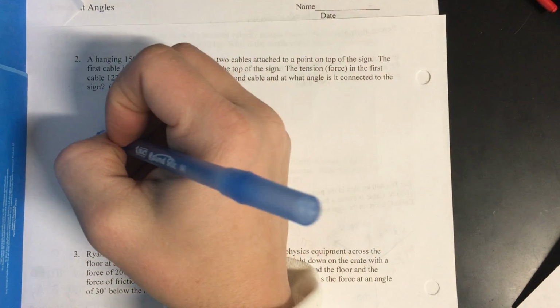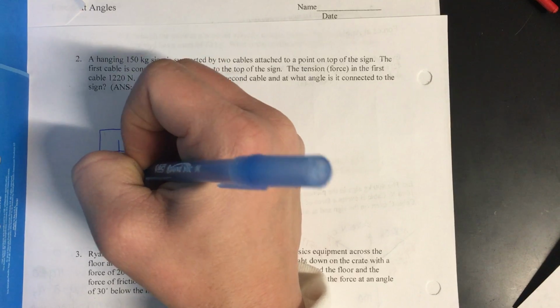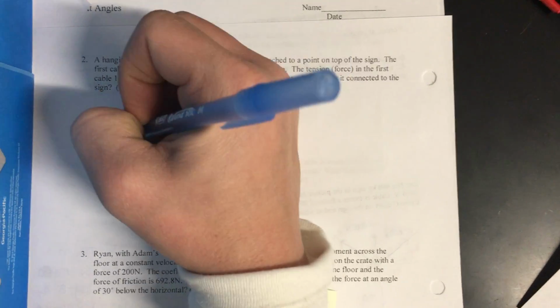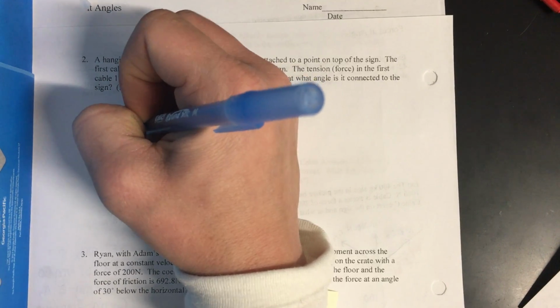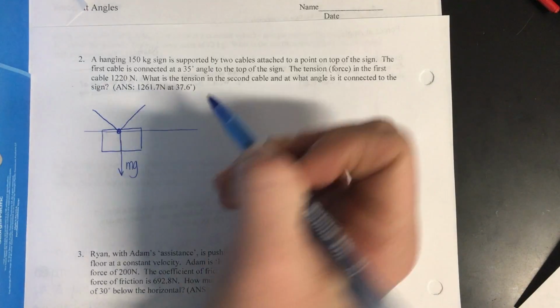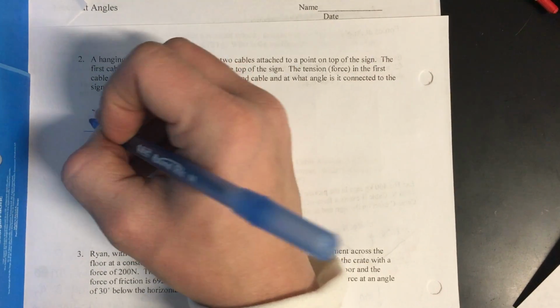Okay, the next question is also about a sign that is hung down. It's being supported by two cables. You don't know what the angles are on the cables. The first one they tell you is 35 degrees, but they want to know what this other angle is.